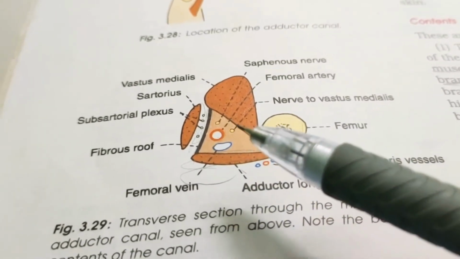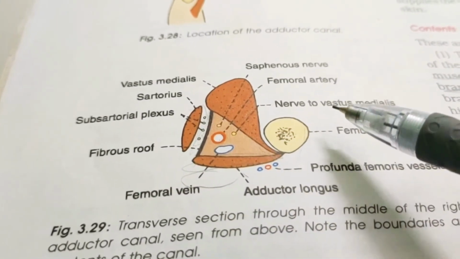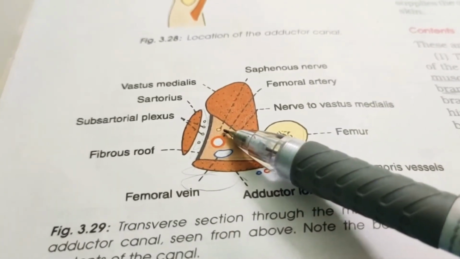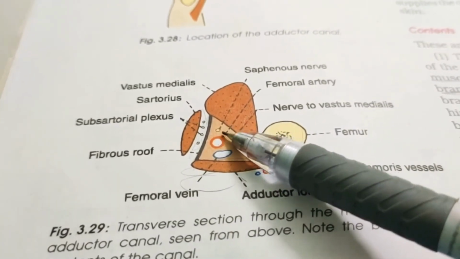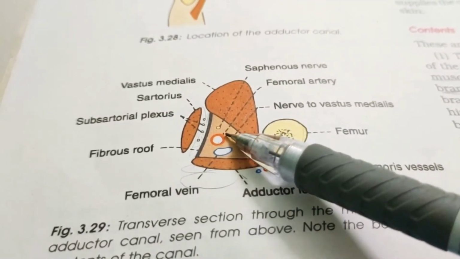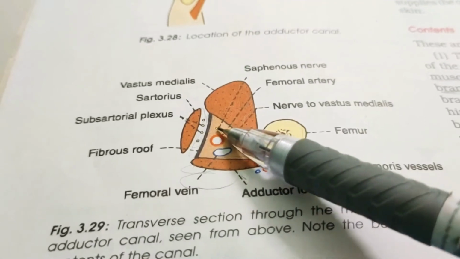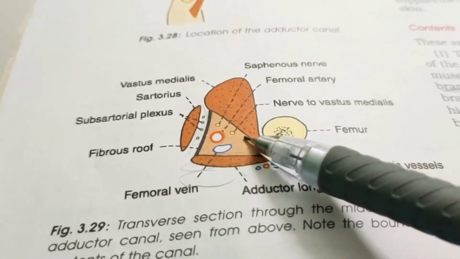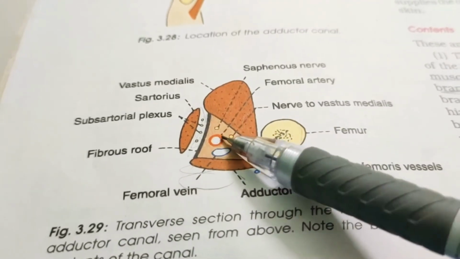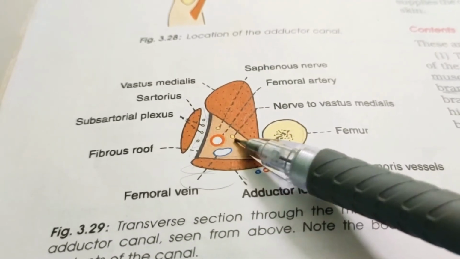So the next content is the saphenous nerve. We also have the saphenous nerve here, this one. The saphenous nerve crosses the femoral artery anteriorly, from lateral to medial side. It leaves the canal with the saphenous artery by piercing the fibrous roof. Next you have the nerve to vastus medialis. This is lateral to the femoral artery and enters the vastus medialis in the upper part of the canal.